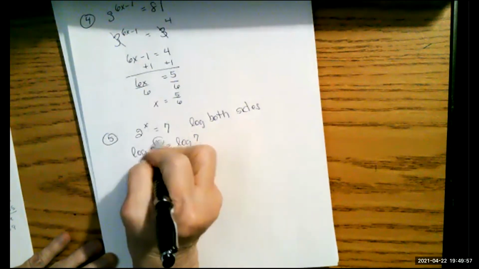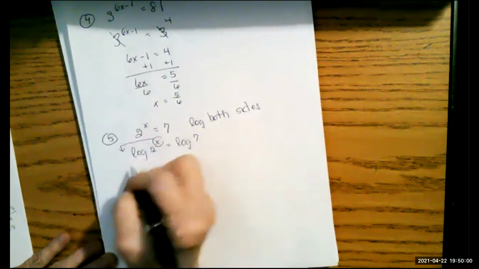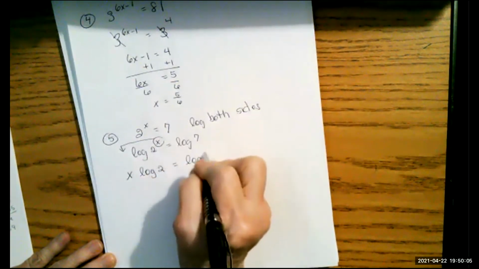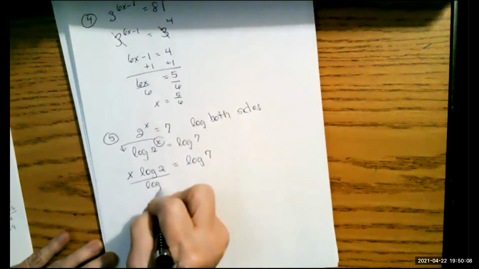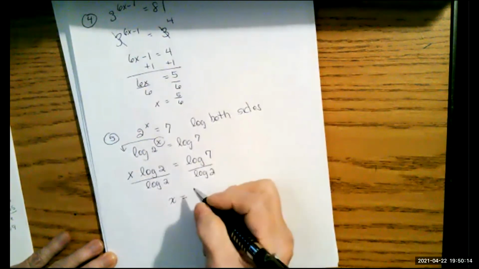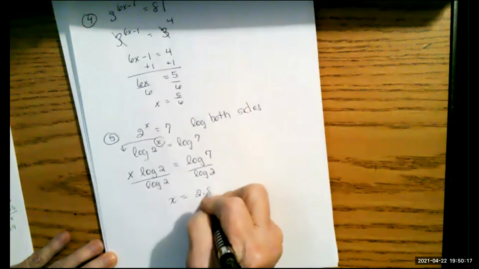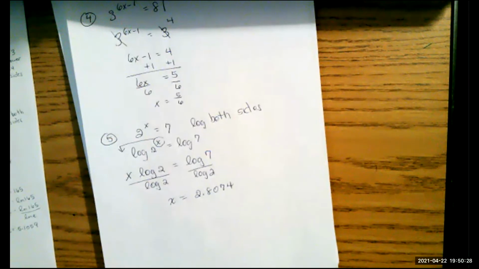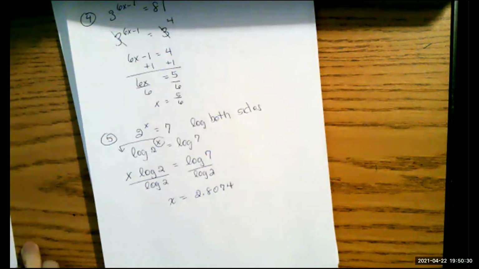And again, I have to bring this x in front. Now this time, Sequoia, see if you get it. x log 2 equals log 7. So divide both sides by log 2 and put it in your calculator. And this is supposed to be 2.8074. See if you get that number, Sequoia. Yeah, that's what I got. Okay, good.